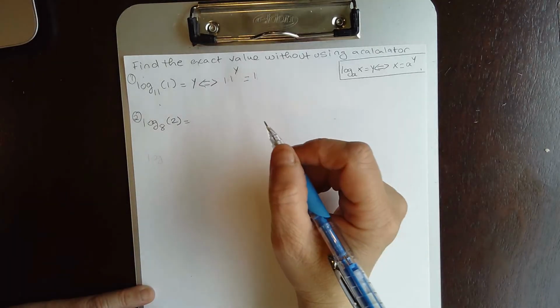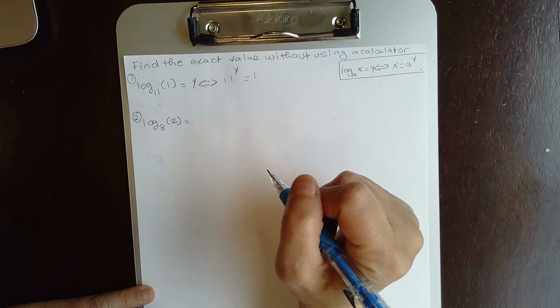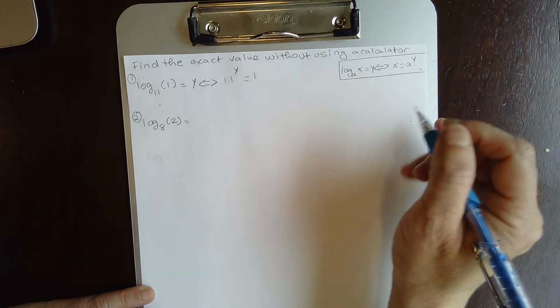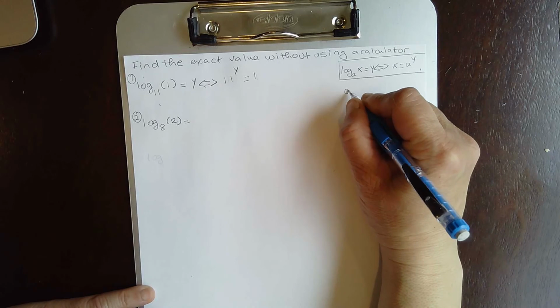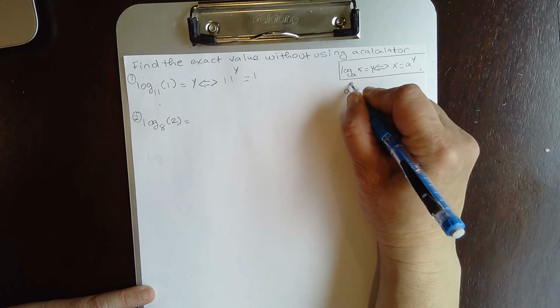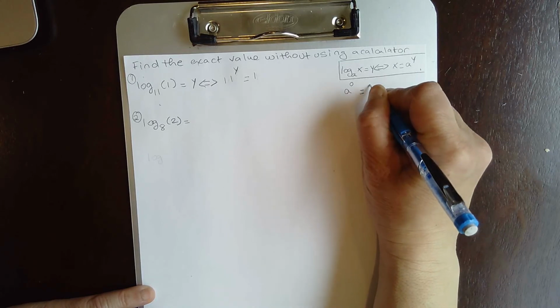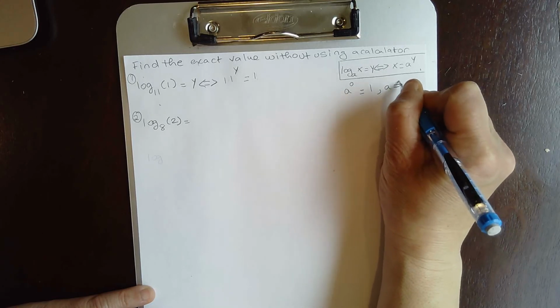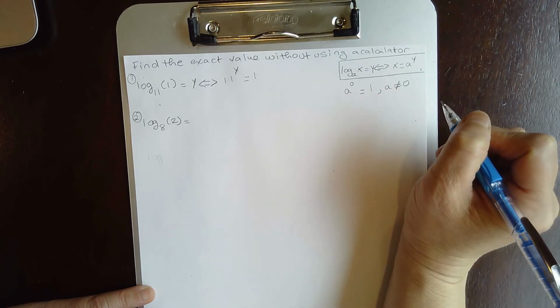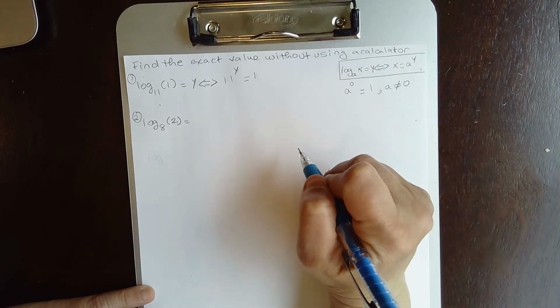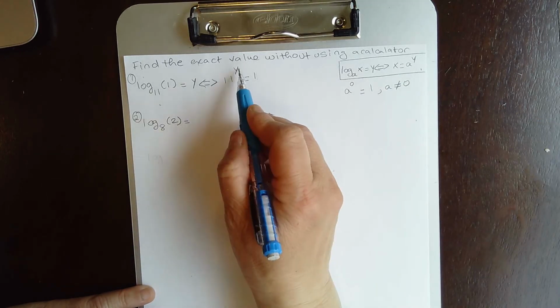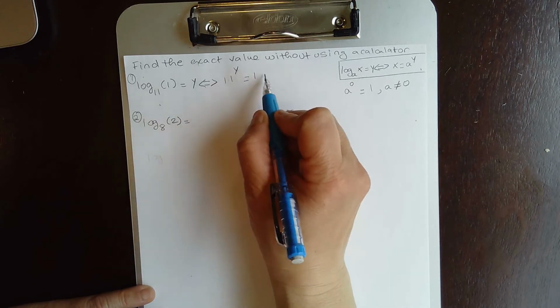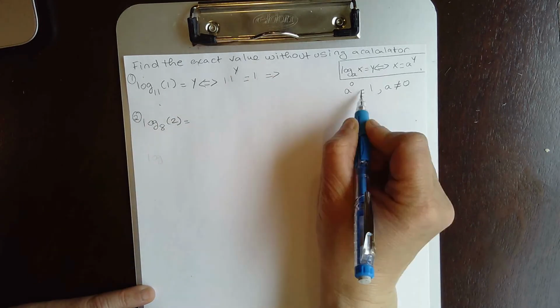Recall from algebra the laws of exponents. A number other than 0 raised to the 0 power is equal to 1. So a to the 0 equals 1 as long as a is not 0. So a could be any number. So y in this case must be equal to 0.